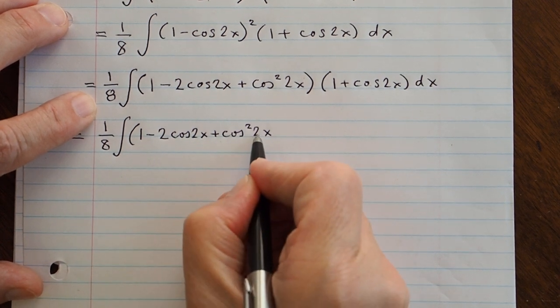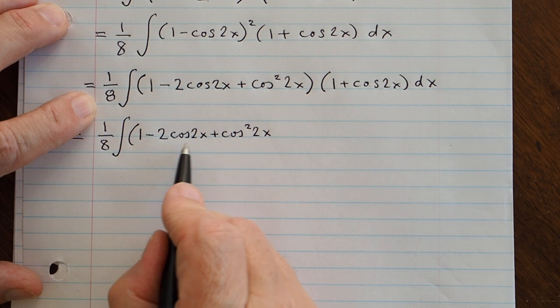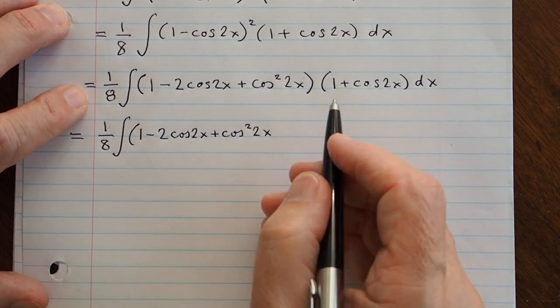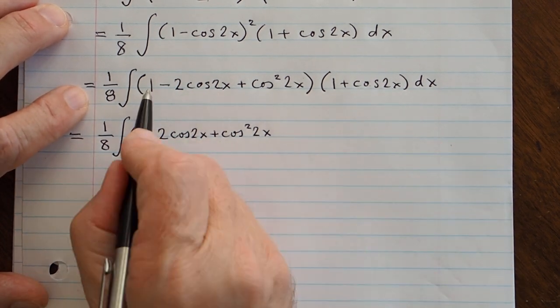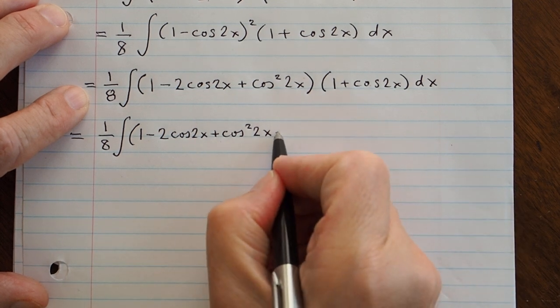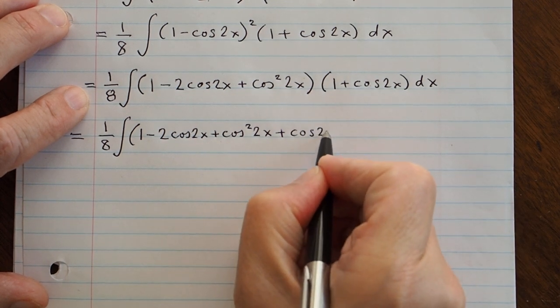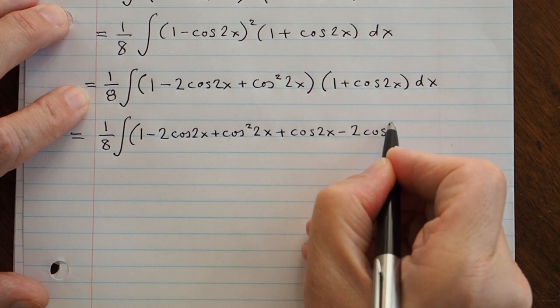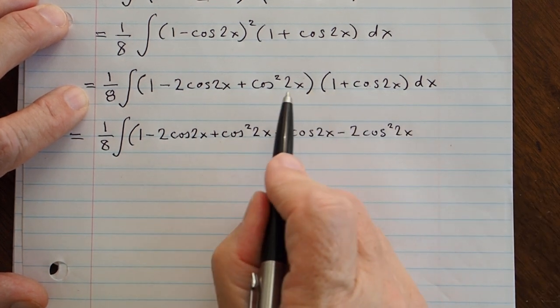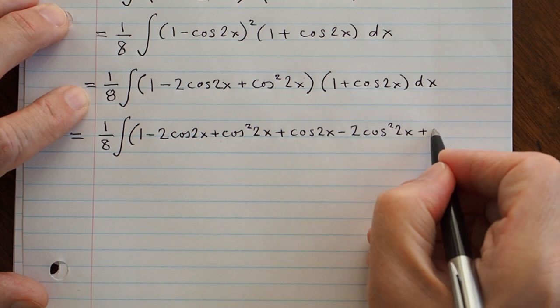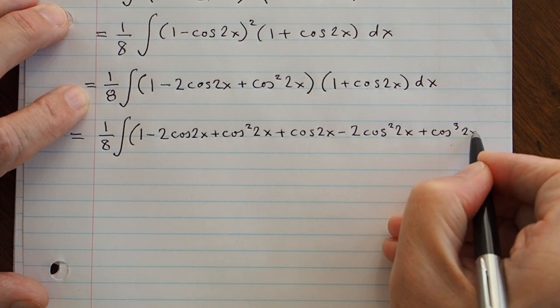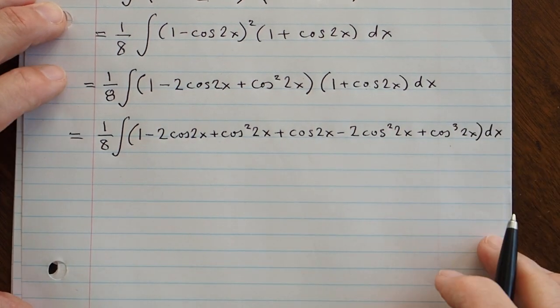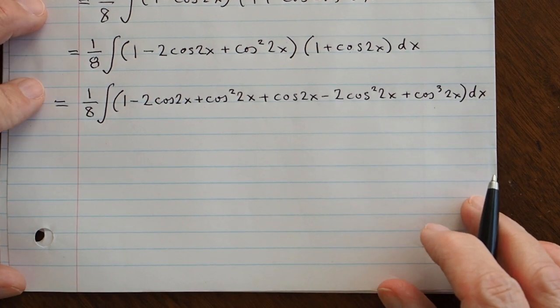Being mindful that this is going to be very lengthy, I'm trying to write a little smaller to make it all fit in. Now I run the cos 2x through against these 3 terms, so I get plus cos 2x minus 2 cos squared 2x, and then this times this gives me cos cubed of 2x, and I just fit my dx in over there. So all is good so far.